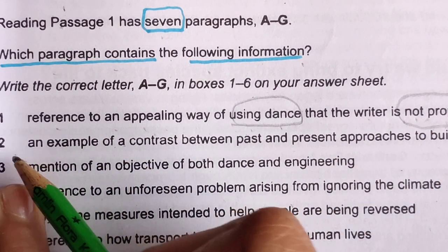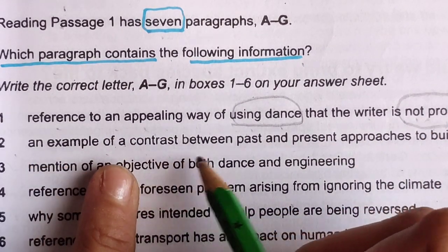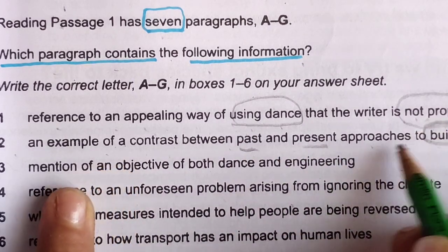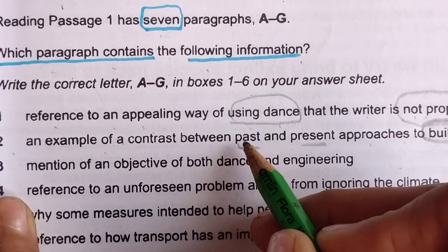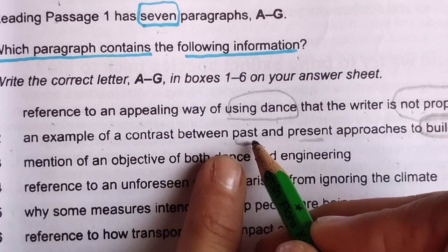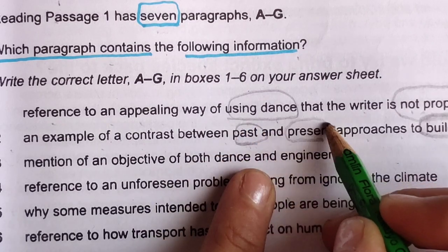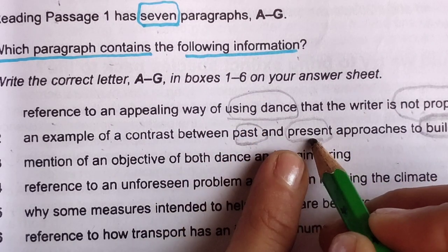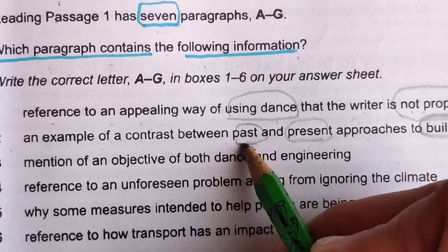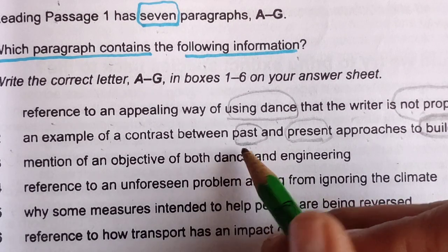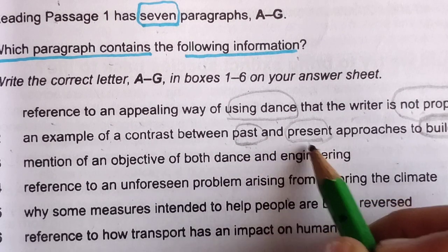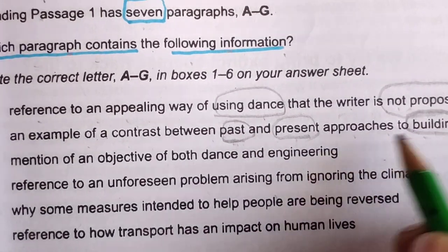Second, an example of a contrast between past and present approaches to building. Why am I doing this? Because I will be looking in the paragraph for some kind of past and present words. You will not get exactly the same words. For present you can find words like now and modern, and for past, history and medieval time or any other time or early ages, and they may be talking about building.